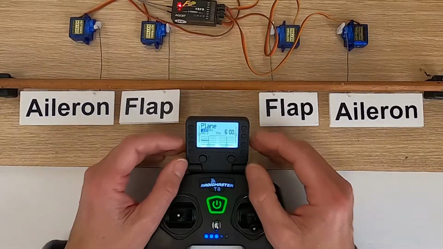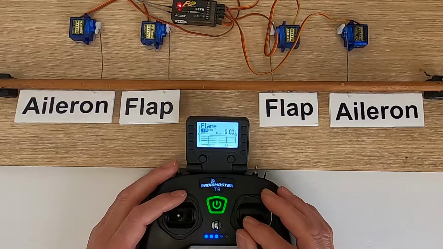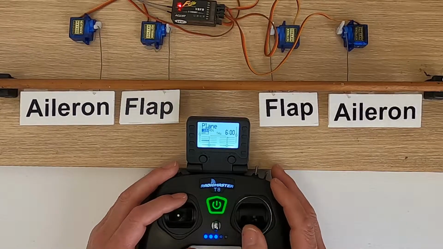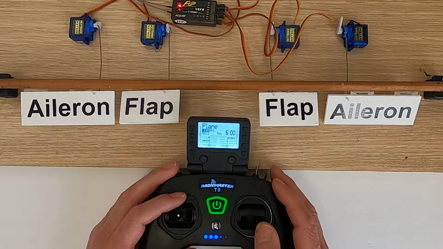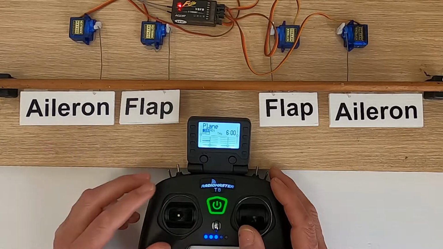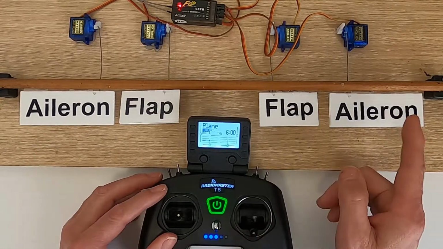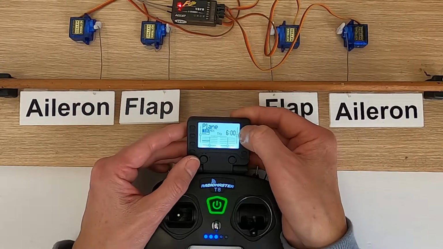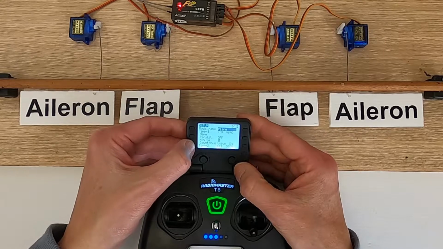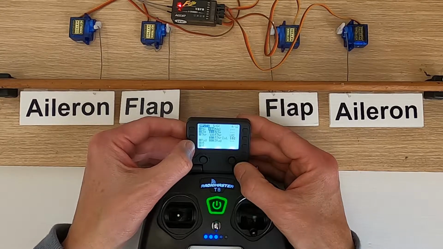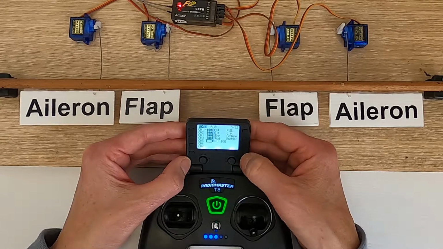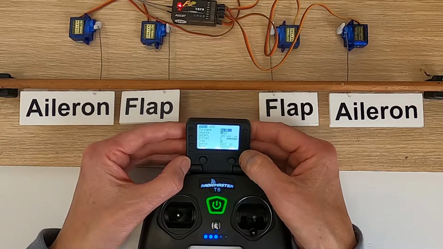Now, as you can see, both the ailerons are working in the same sense. So this aileron is working correctly, but this one isn't. We've got to reverse this channel, and that's channel 5. So we need to go into our model settings, go across to mixers, and go down to channel 5 and edit.